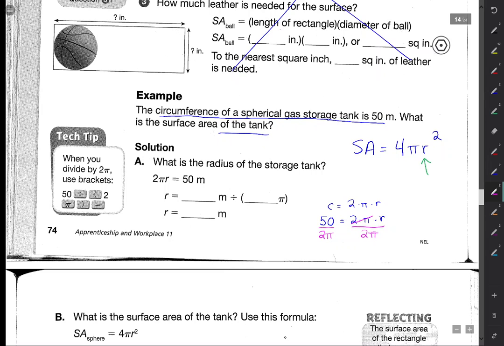That cancels out this and leaves us with 50 divided by 2 pi is equal to r. That's what they have written for us here: r is equal to 50 divided by 2 times pi.